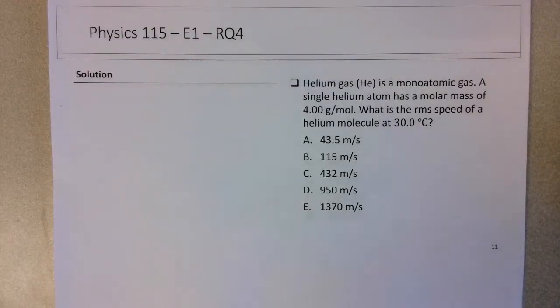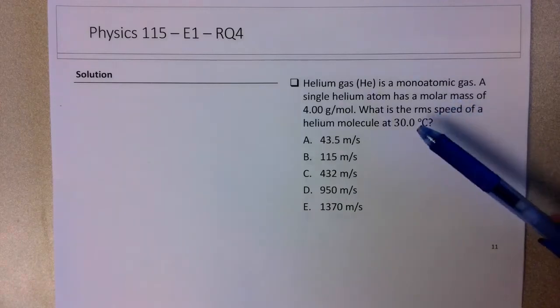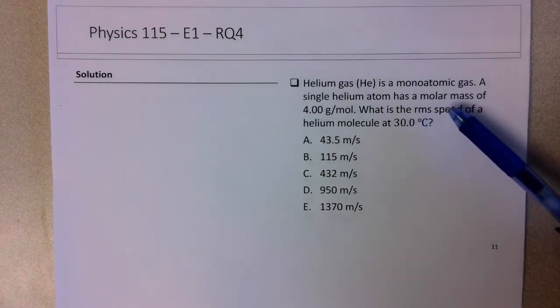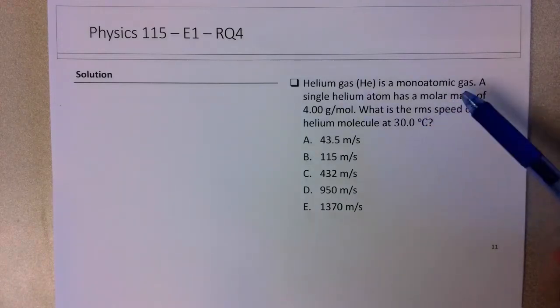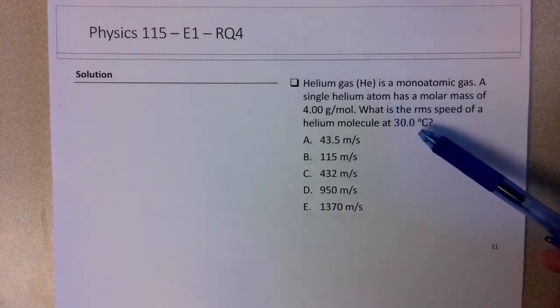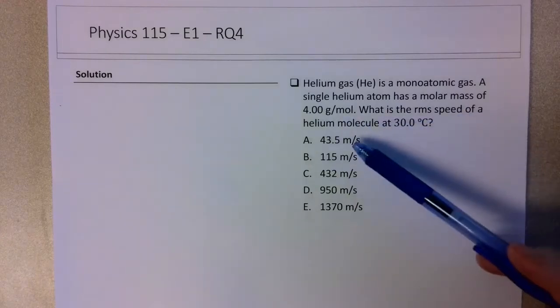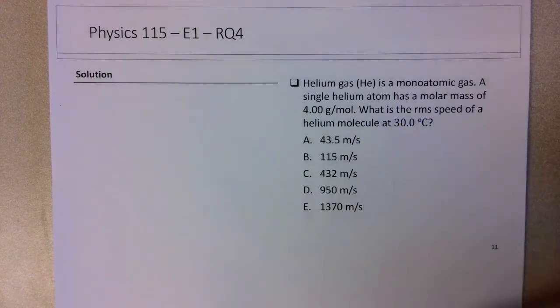Okay, now question 4 of the exam 1 review. We're given a context. We've got helium gas, told it's a monatomic gas. It means single helium atom. It's a noble gas. It has a molar mass of 4 grams per mole. What is the RMS speed of a helium molecule at 30 degrees Celsius?